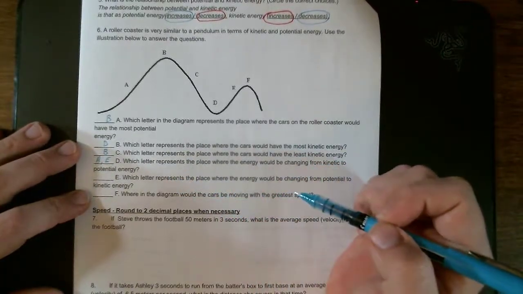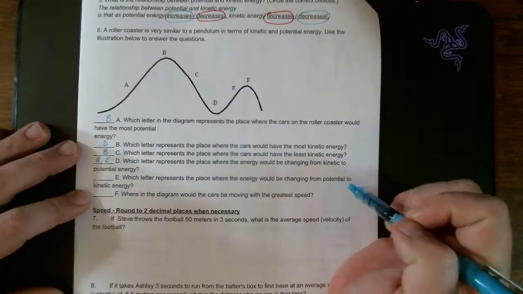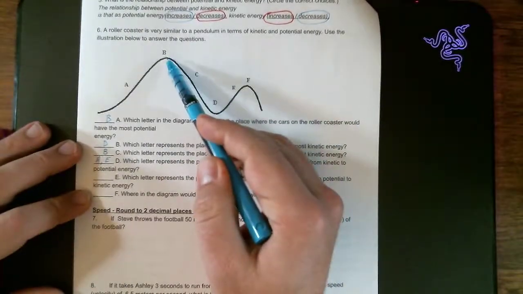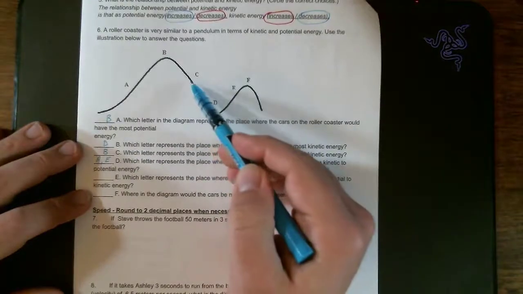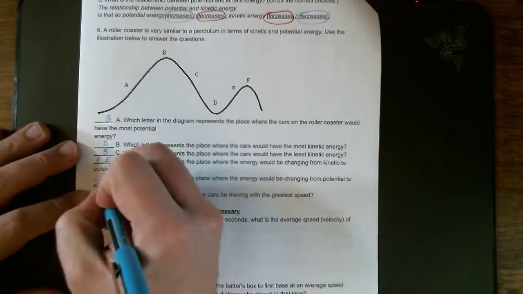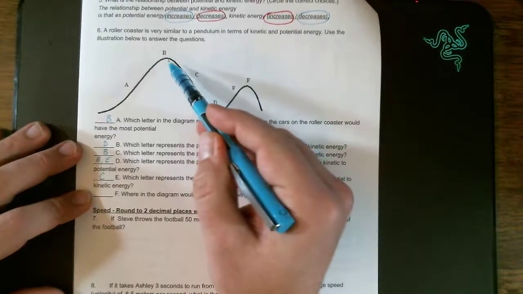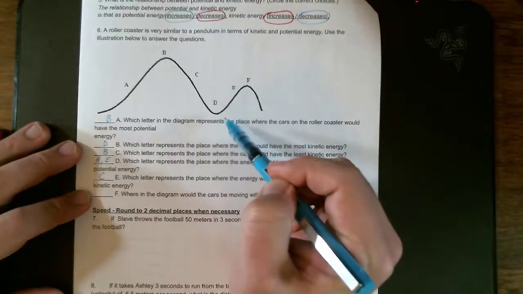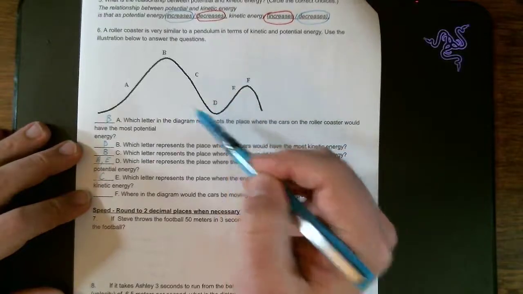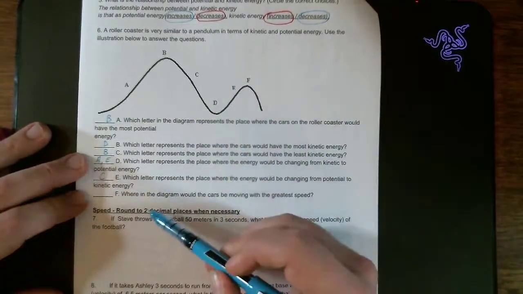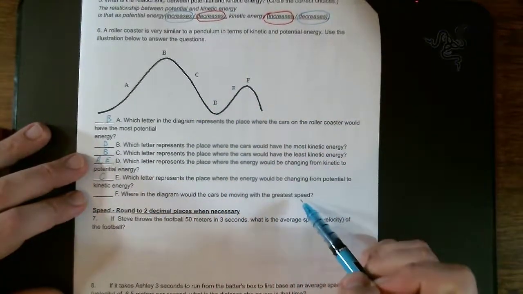Which letter represents the place where the energy would be changing from potential to kinetic? So we're going to be going from a higher spot to a lower spot. That would definitely be letter C. Going from potential to kinetic. Do we have any others? No, we do not.